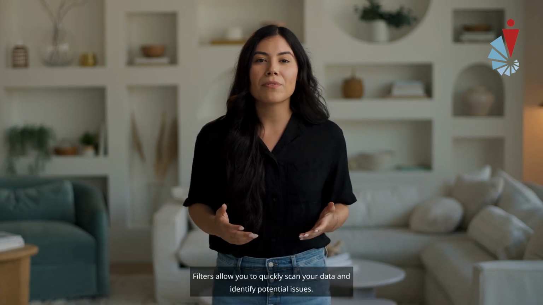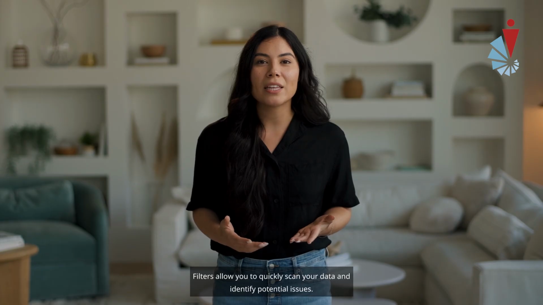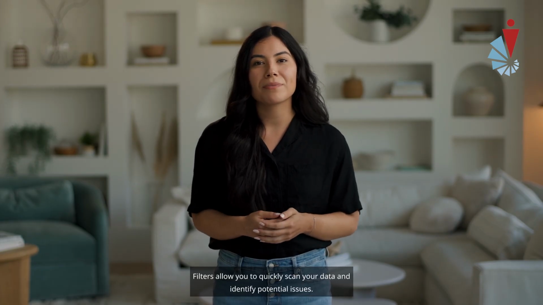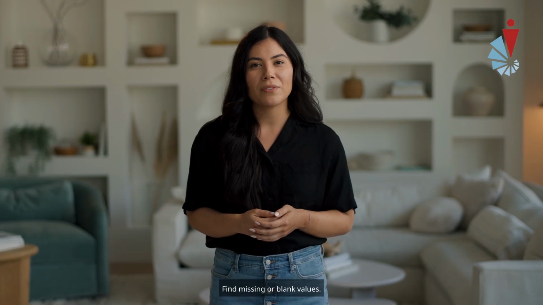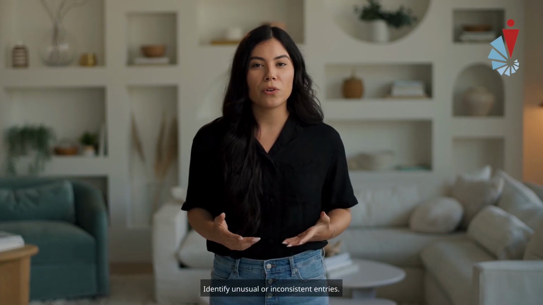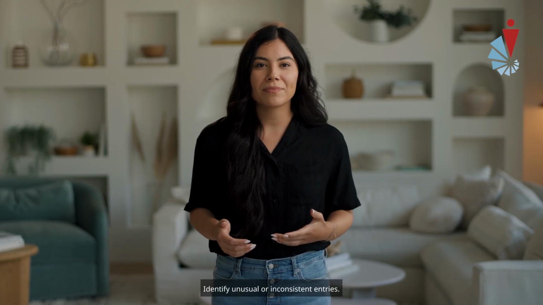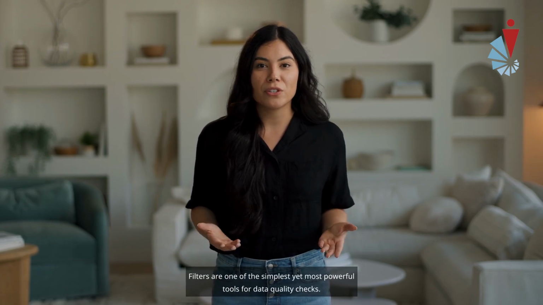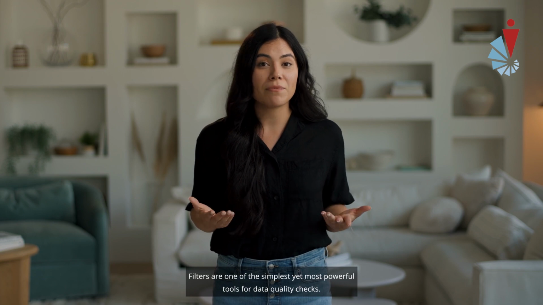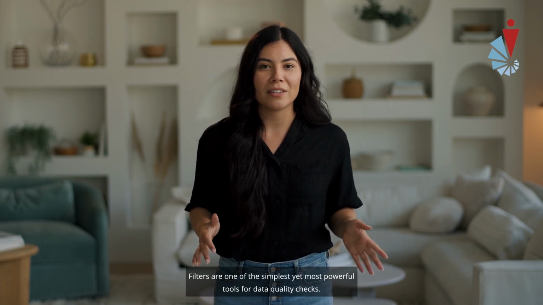Filters. Filters allow you to quickly scan your data and identify potential issues. You can use filters to find missing or blank values, identify unusual or inconsistent entries, and focus on specific subsets of data for review. Filters are one of the simplest yet most powerful tools for data quality checks.